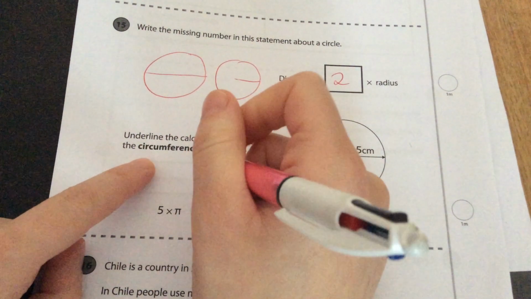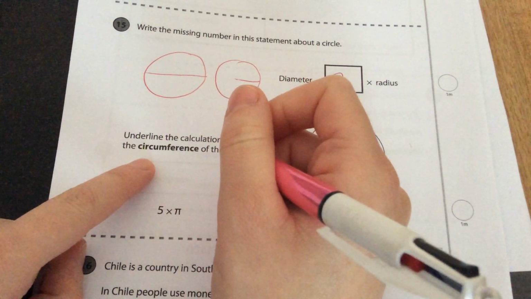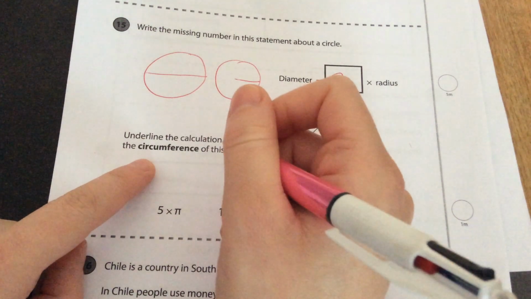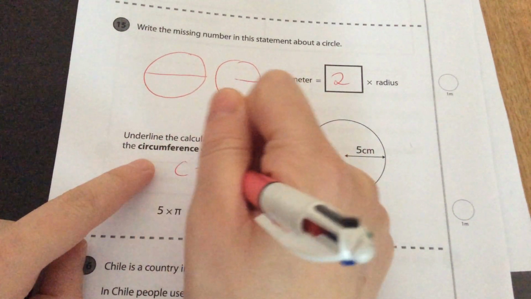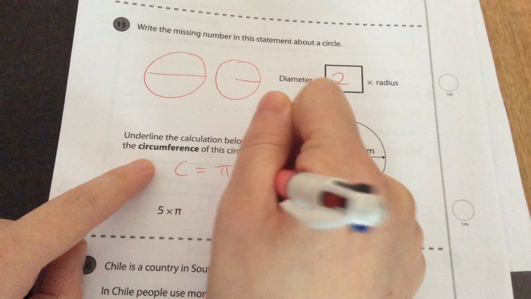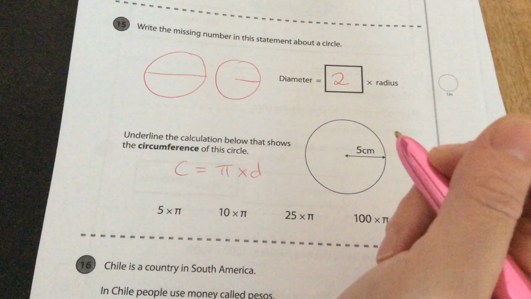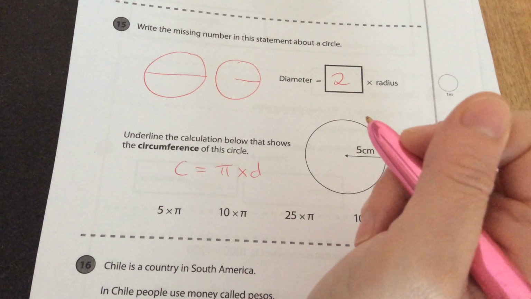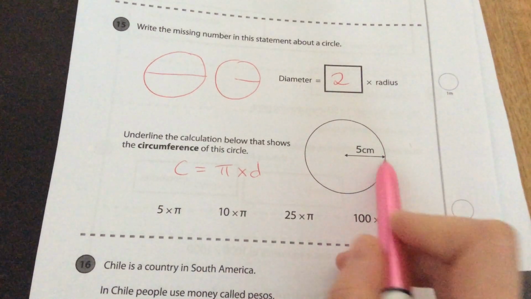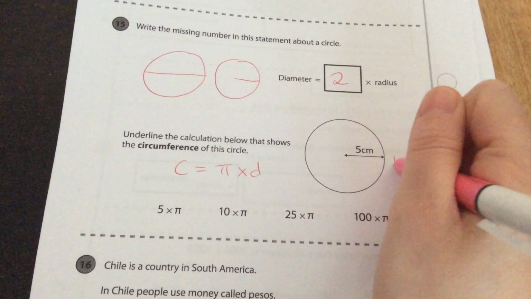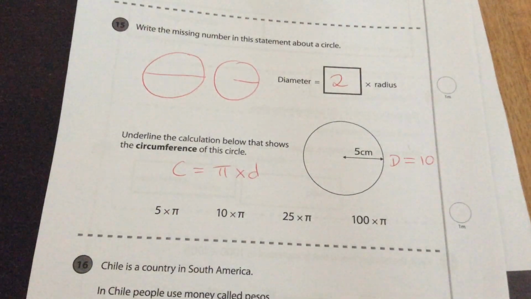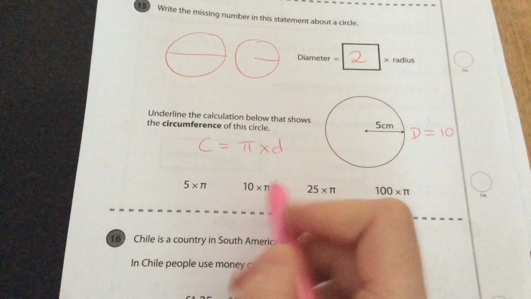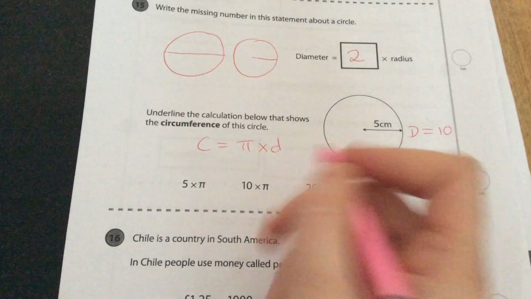You were taught a song in class and it goes: circumference is pi times diameter, area is pi r squared. So I've got the radius, which is 5, which means the diameter must be 10. So to work out the circumference, I would have to do 10 times pi.